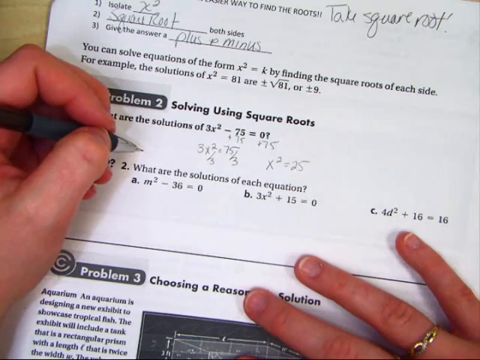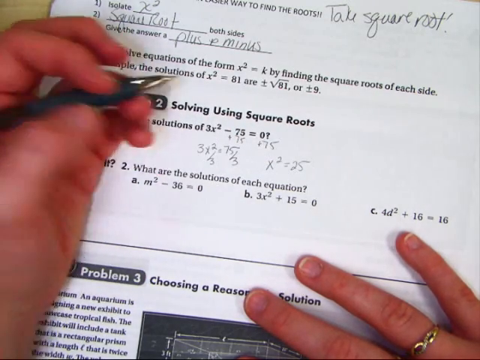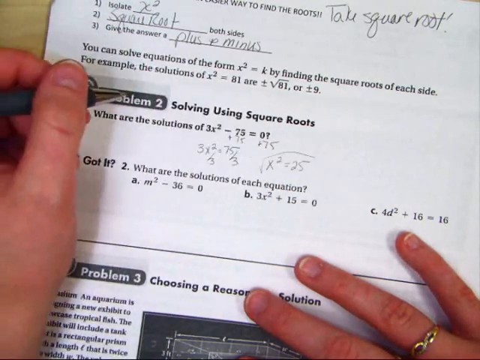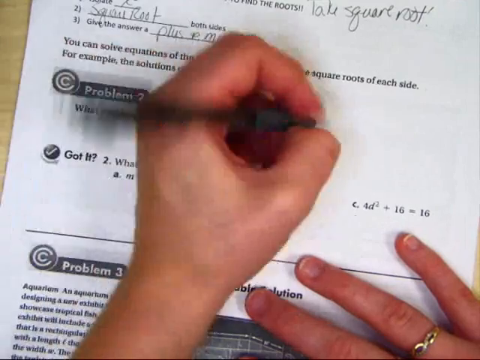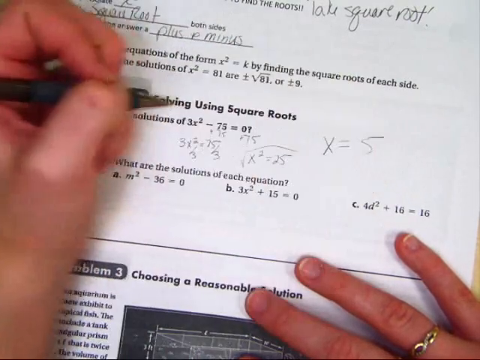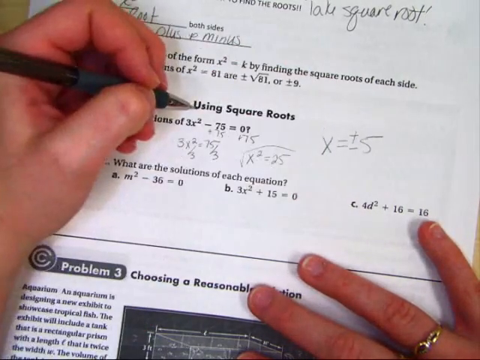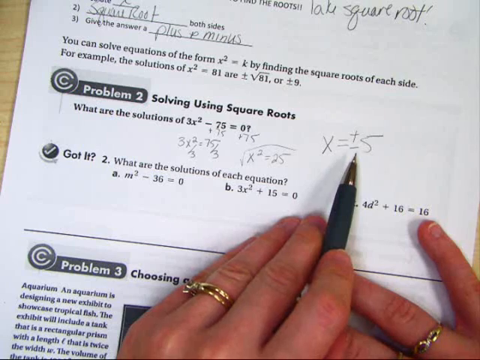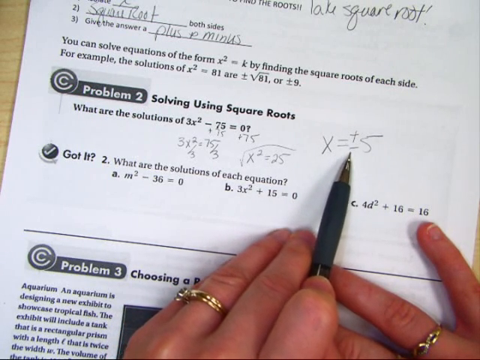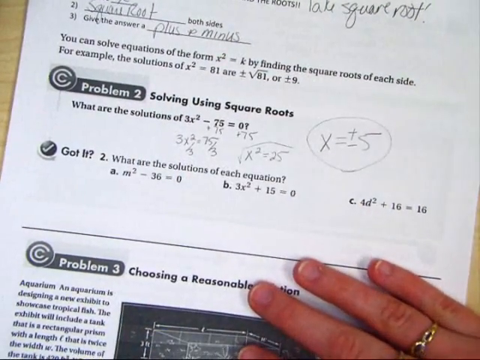Now step 2, because we finished step 1 and isolated x squared, step 2 says find the square root of both sides. So put a little square root around the whole thing. The square root of x squared, well that's just x, and the square root of 25 is 5. But that can be a plus and a minus 5. Why could it be a plus and a minus 5? Because positive 5 squared is 25 and negative 5 squared is 25. So you found two roots right away.